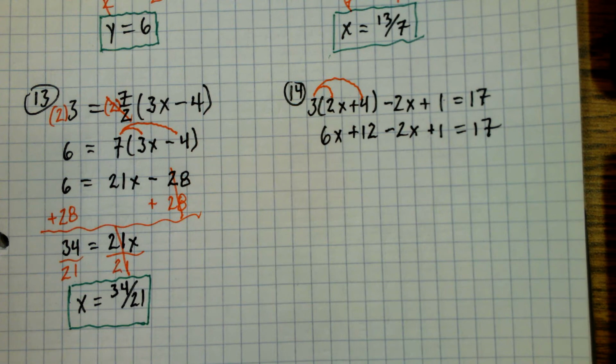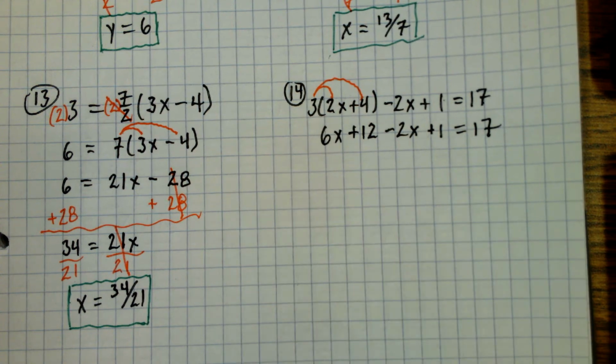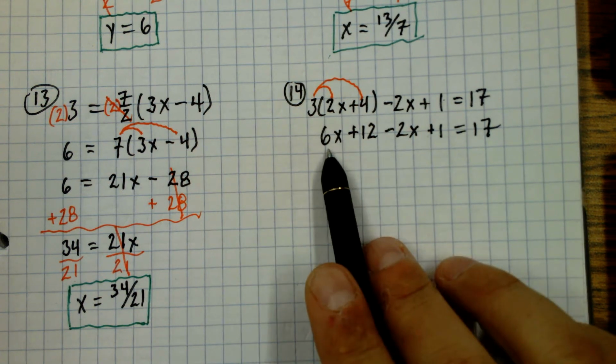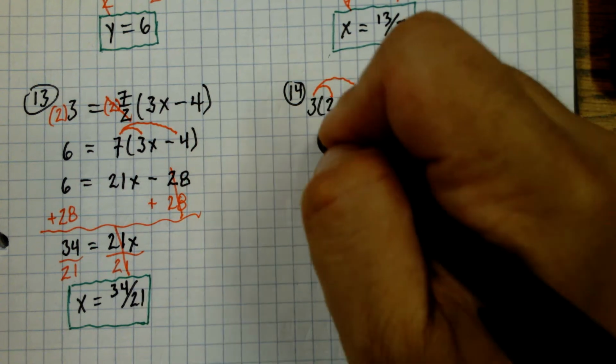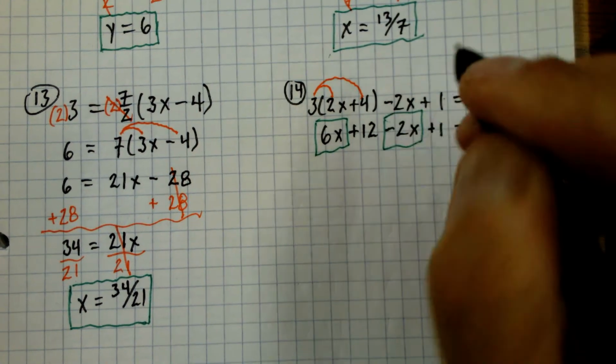Okay, so we distributed. Now, after we distribute, look over your whole equation. This one has more stuff. Are there things I can combine, put together? Yeah, actually I do. I got 6x and minus 2x. Those go together.